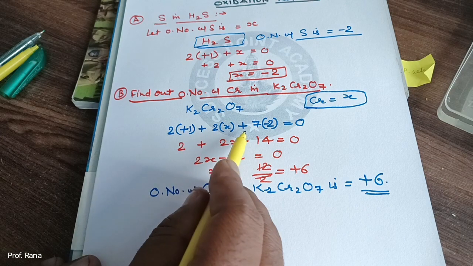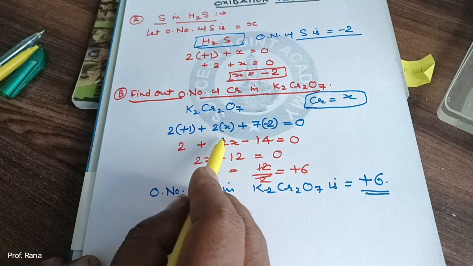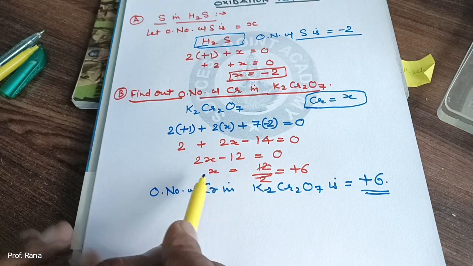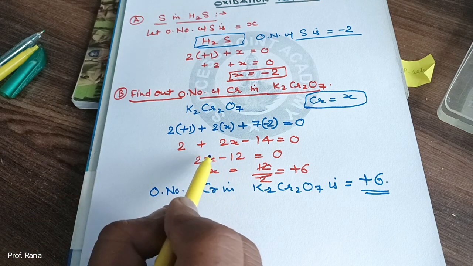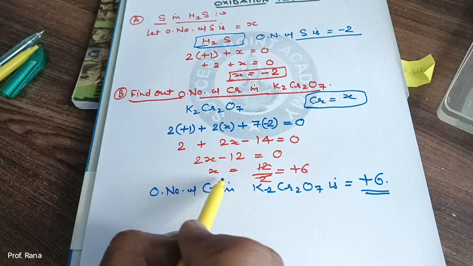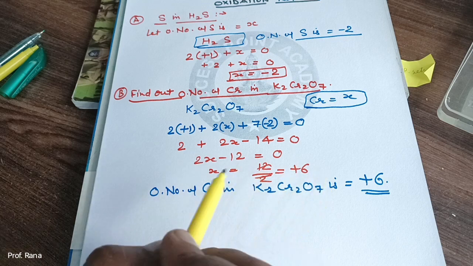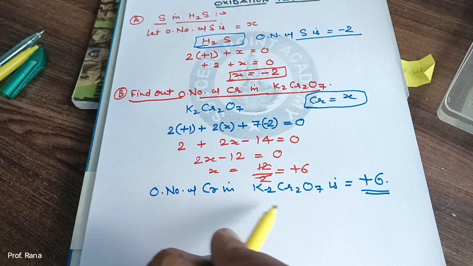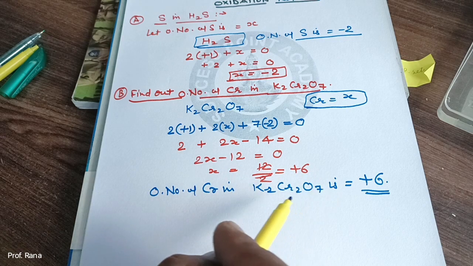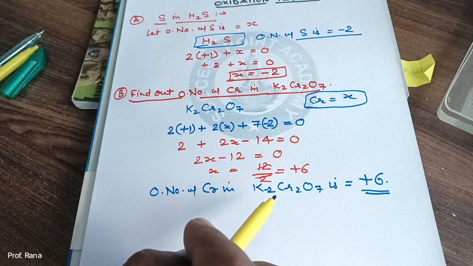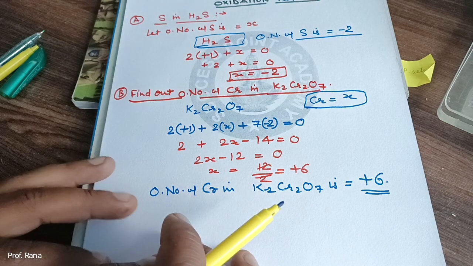This is the method through which oxidation number of chromium in K2Cr2O7 is +6. We have written all the oxidation states and X for chromium, and we have then adopted the proper procedure to find the value of X, that is +6, and so we can write oxidation number of chromium in potassium dichromate is +6. So this is a very good method.